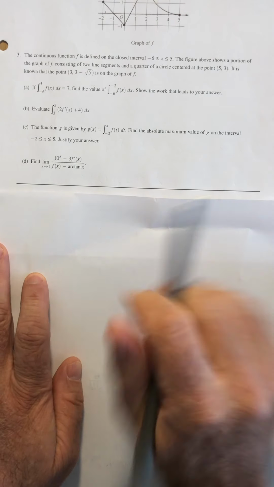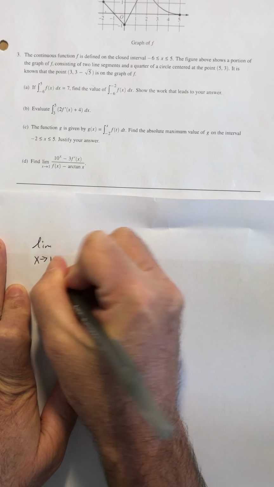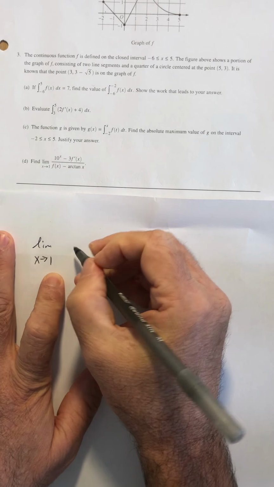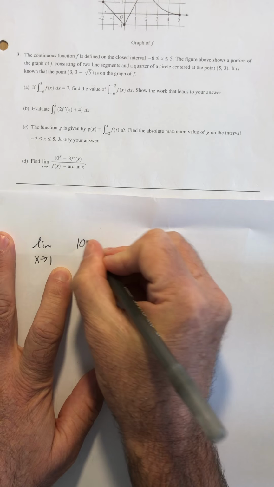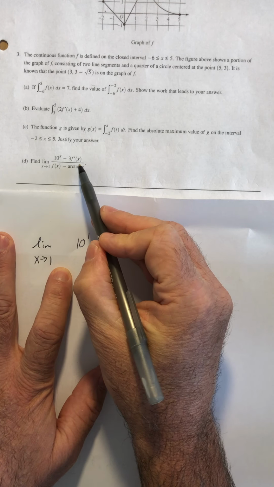All right, part D is a limit problem. A lot of times we need L'Hopital's rule to kind of trick you with this one. It's just straight, can you evaluate all of these things at 1? So 10 to the first is kind of easy. 3 times the derivative at 1.